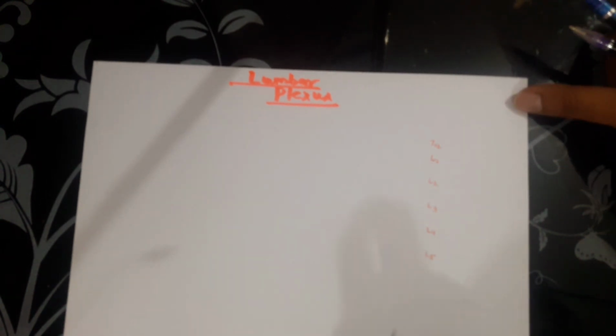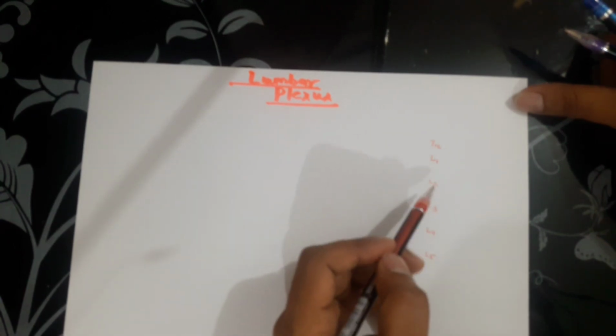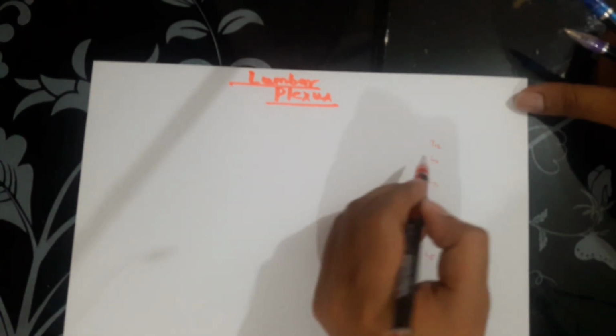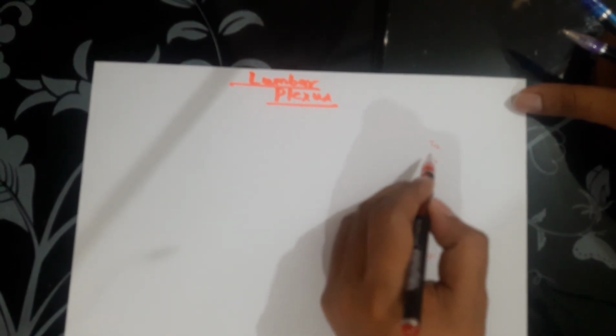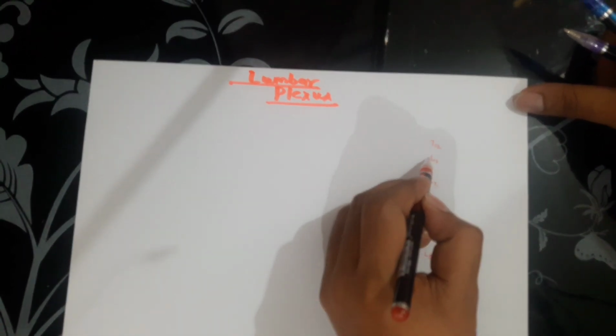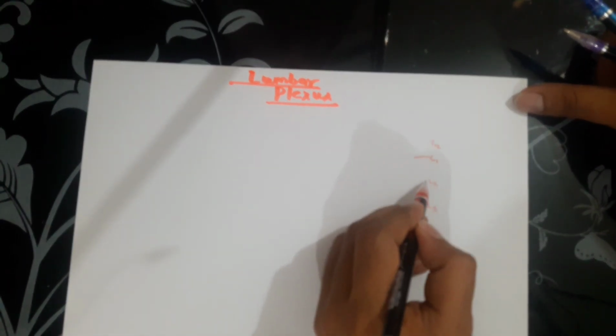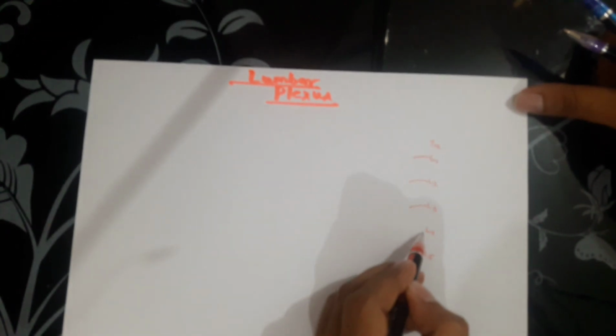So these are all the lumbar spine, from which the anterior rami originate. So this one is the anterior rami of L1, L2, L3 and L4.